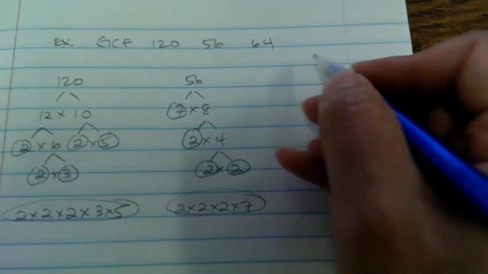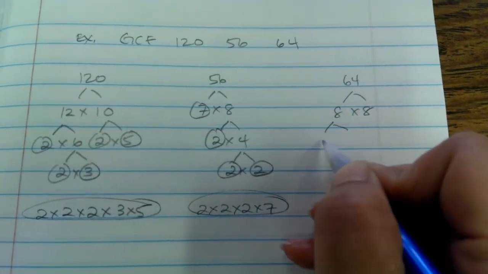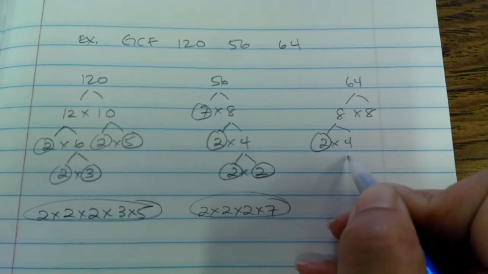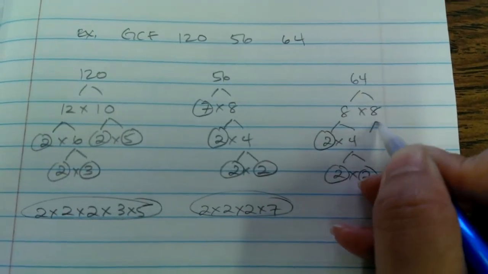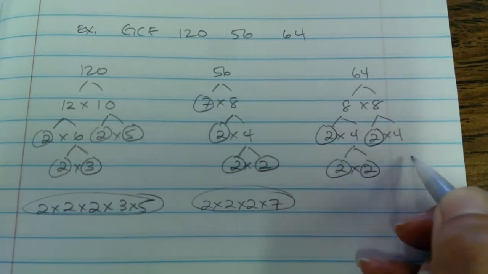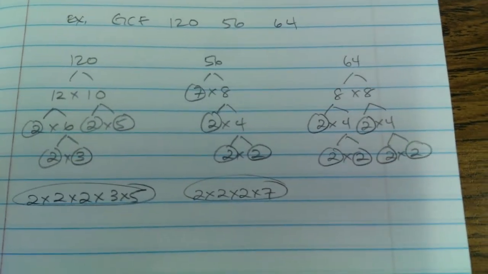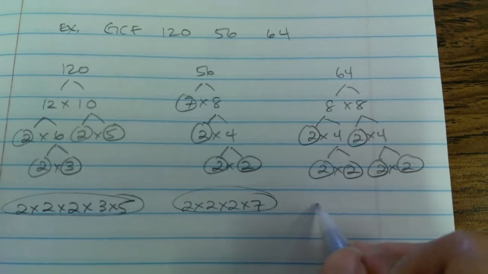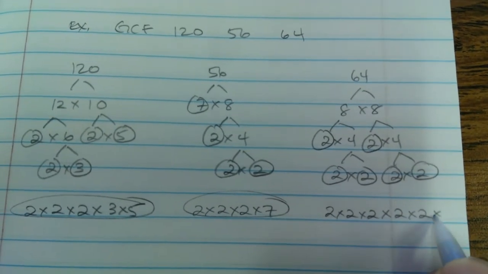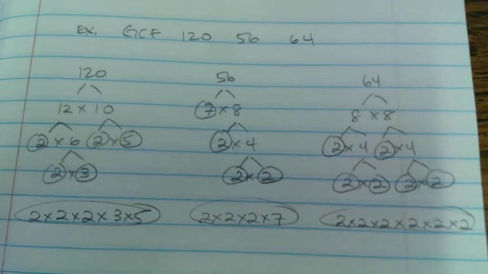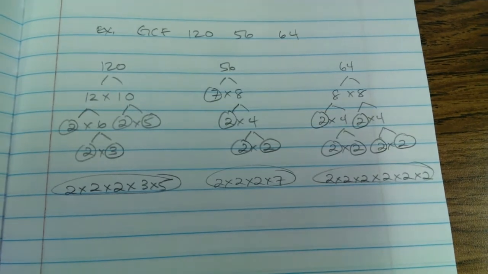Last one, 64. Prime factorization of 64, 8 times 8, branch out. 2 times 4, 2 is prime, 4 is not, branch out. 2 times 2. And then this side. 2 times 4, 2 is prime, 4 is not, branch out. 2 times 2. So the prime factorization of 64 is 2 times 2 times 2 times 2 times 2 times 2. Okay? Now, let's look and see what numbers they have in common.